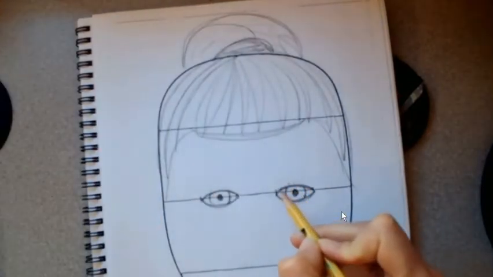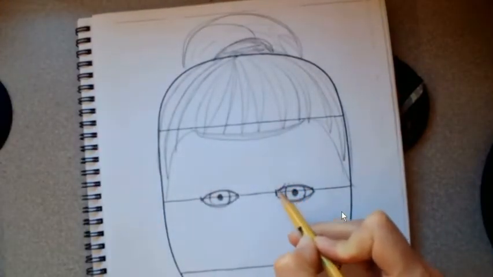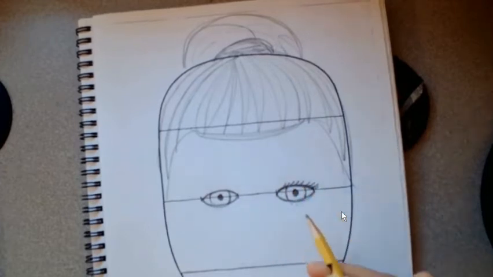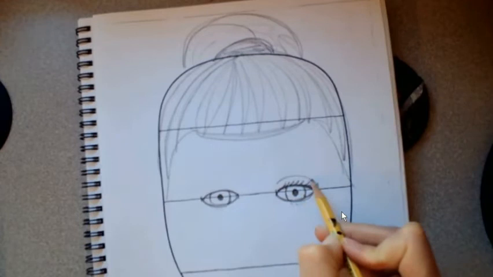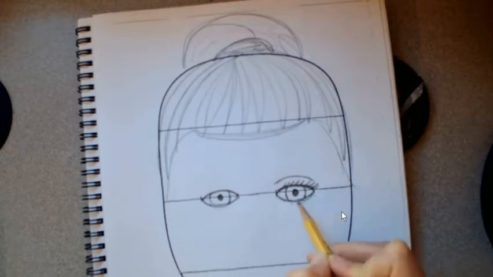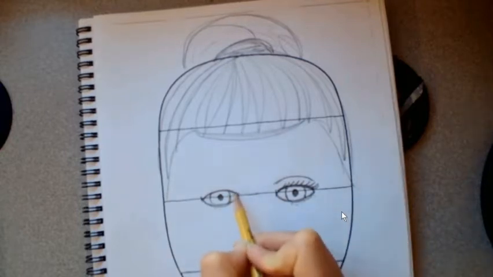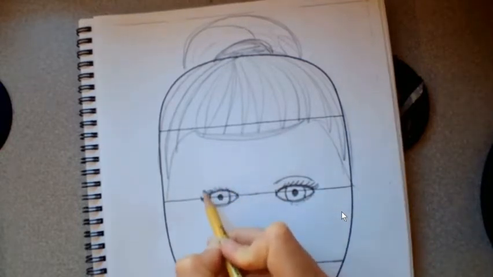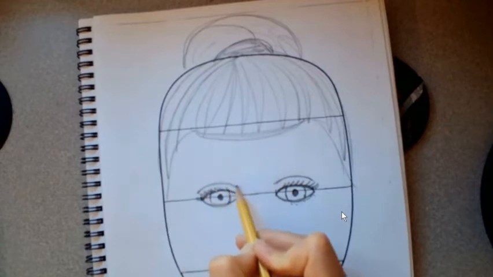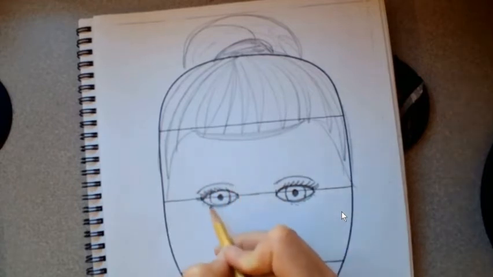Instead, eyelashes begin at the inner part of the eye and they curve out and over towards the outer part of the eye. You can do lower eyelashes, but honestly, they tend to look a little bit creepy. So small lower eyelashes are best so that you don't overdo it. Those upper eyelashes should not be too crazy thick and long because that's realistically not really what's happening up there.